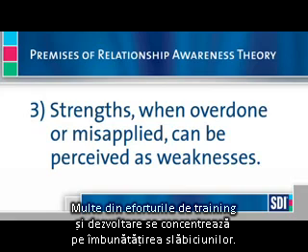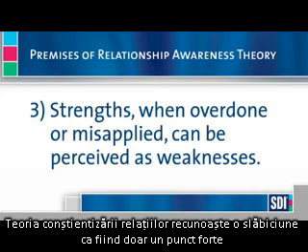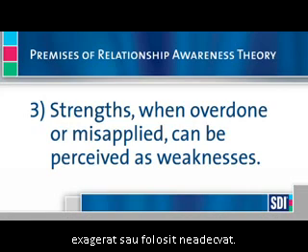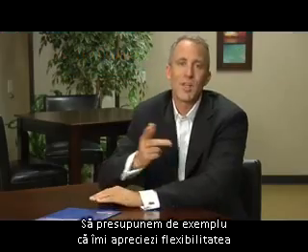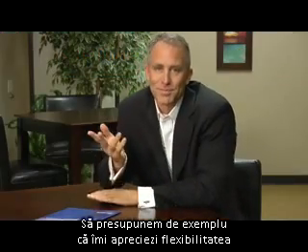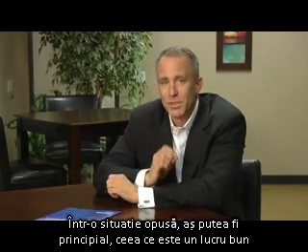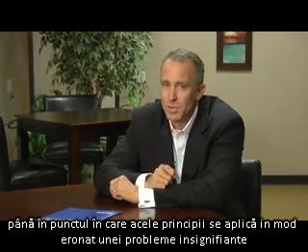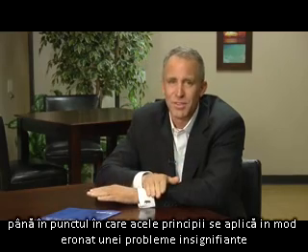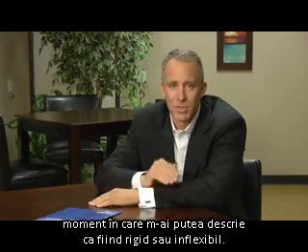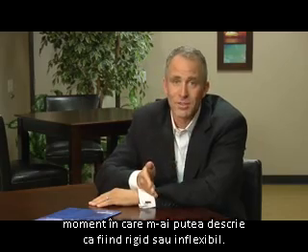Many training and development efforts focus on improving on weaknesses. Relationship awareness recognizes that a weakness can be nothing more than a strength taken to excess or misused. For example, let's say you appreciate that I'm flexible, yet there may be times that my flexibility prevents me from making a decision, and that frustrates you. Conversely, I could be principled, which is a good thing until those principles get misapplied to an insignificant issue, and you might describe me as rigid, unbending, or inflexible.